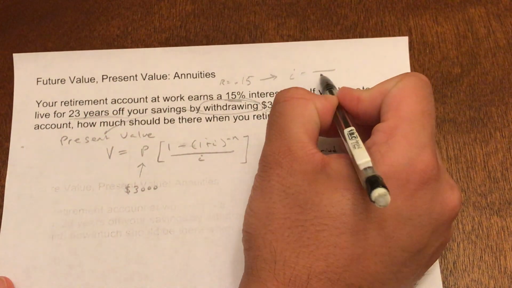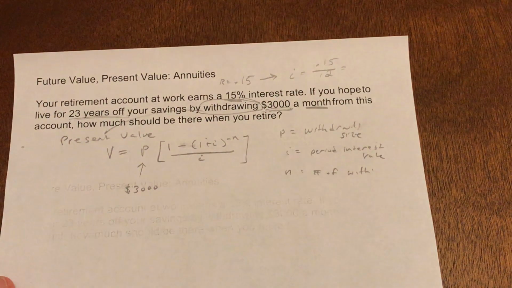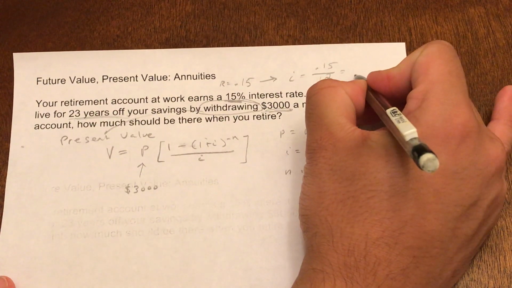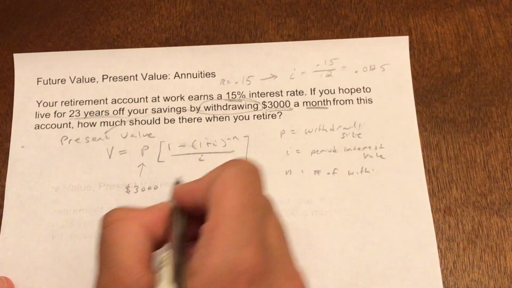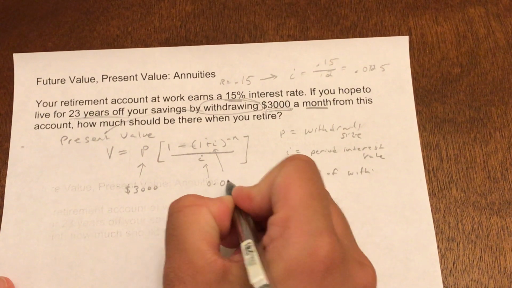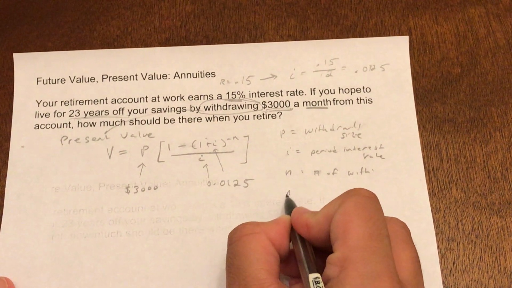Because I'm taking money out per month. It's 0.15 divided by 12, which, let me do this off to the side here, is 0.0125. So our period interest rate right here and right here is 0.0125.